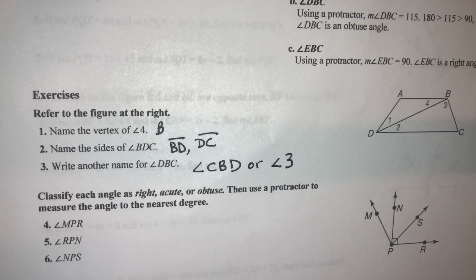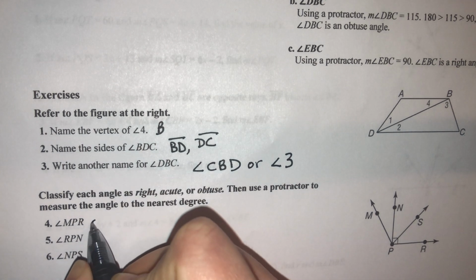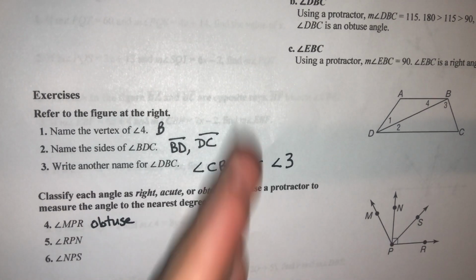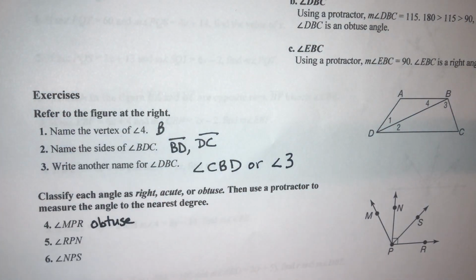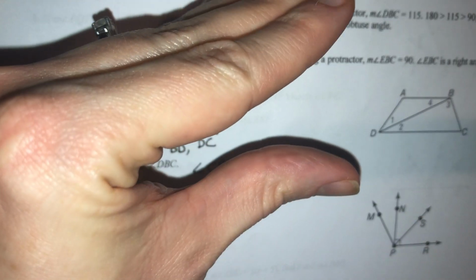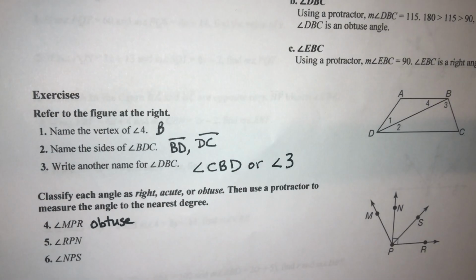Hopefully you thought it is greater than 90 degrees, which means it is an obtuse angle. Remember, a 90-degree angle is open like the corner of your paper, and if it's stretched out wider than that, it's called obtuse, and if it's narrower than that, it's called acute.